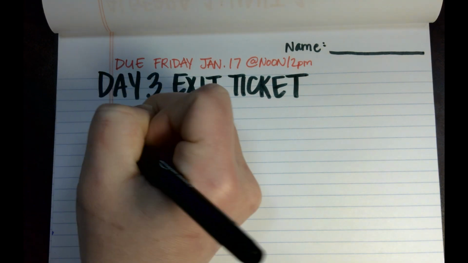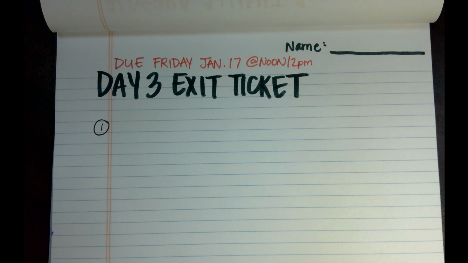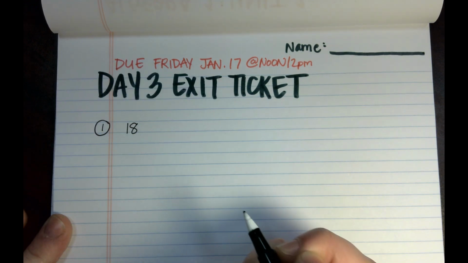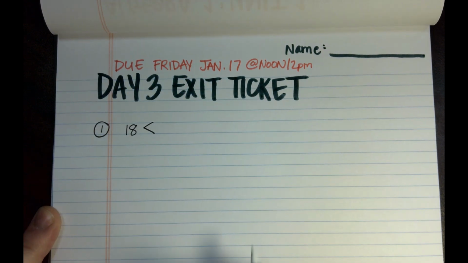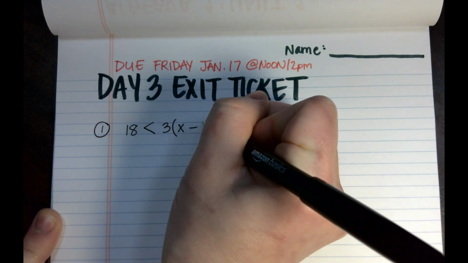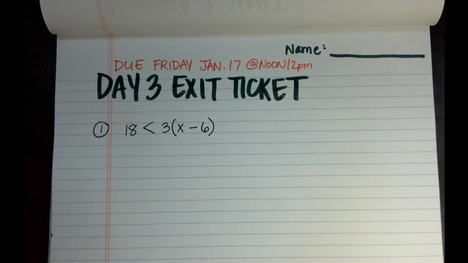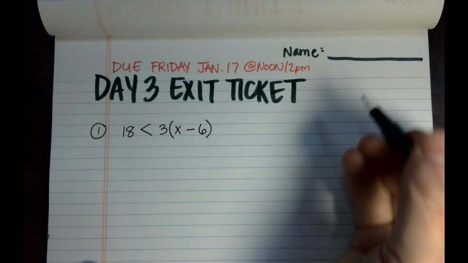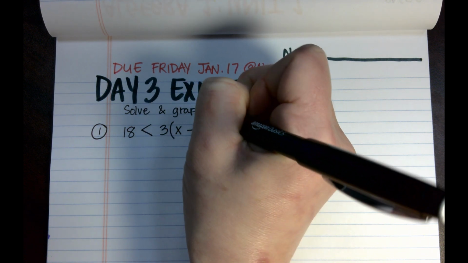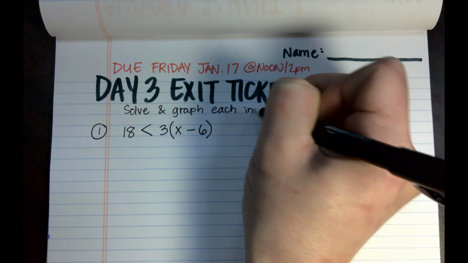So try to make sure that number one is in there. 15 is less than 3 times x minus 6. Say solve and graph the inequality.